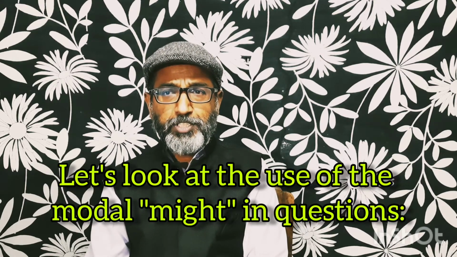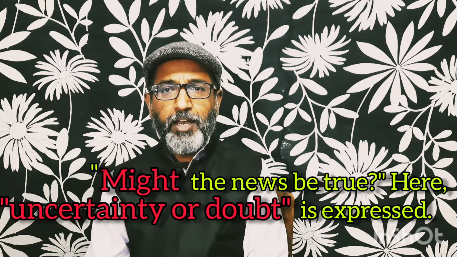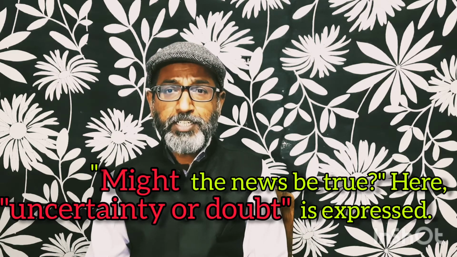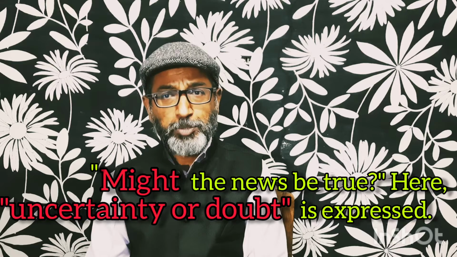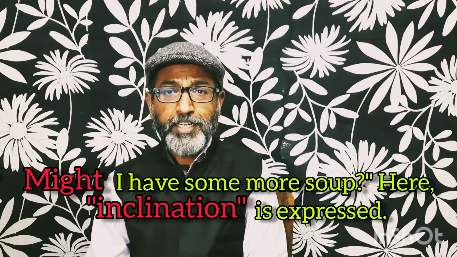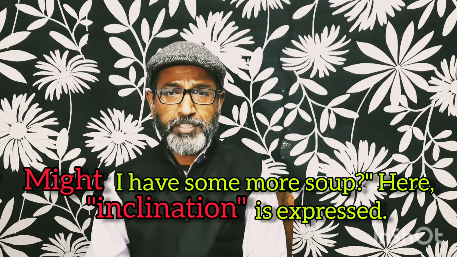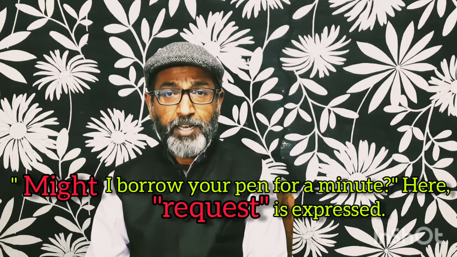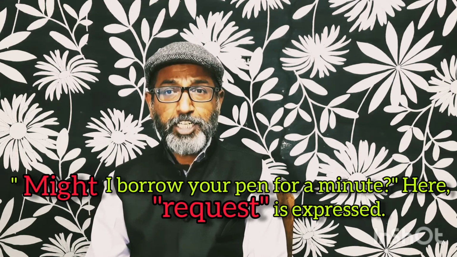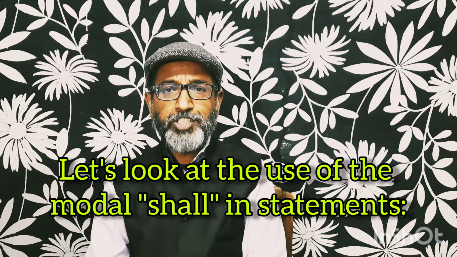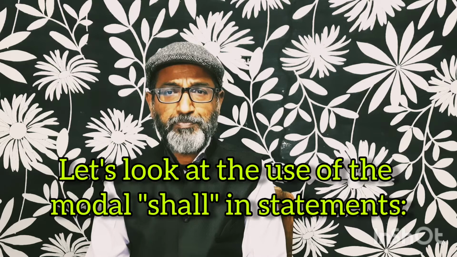Let's look at the use of the modal might in questions. "Might the news be true?" Here, uncertainty or doubt is expressed. "Might I have some more soup?" Here, inclination is expressed. "Might I borrow your pen for a minute?" Here, request is expressed. Let's look at the use of the modal shall in statements.